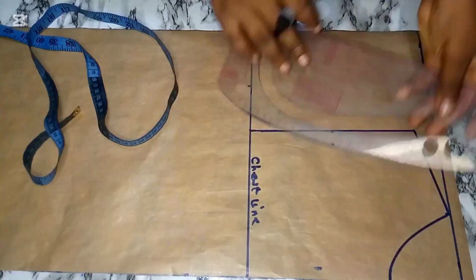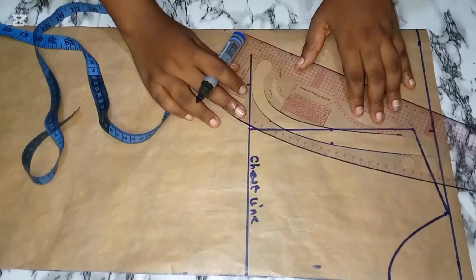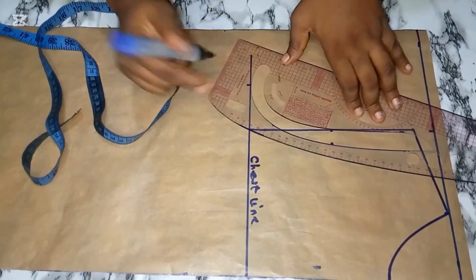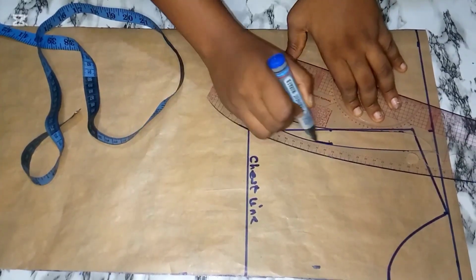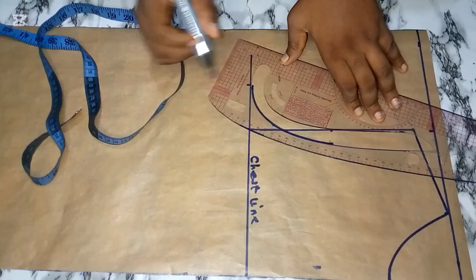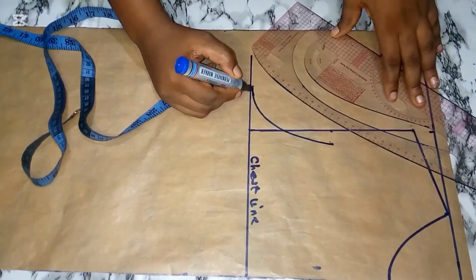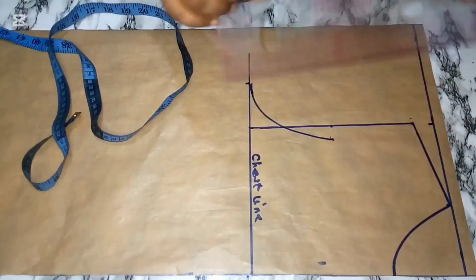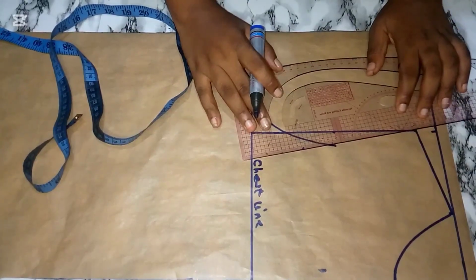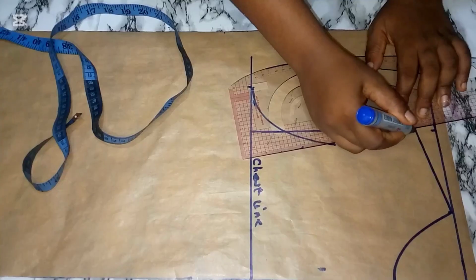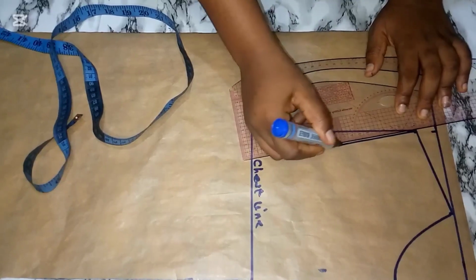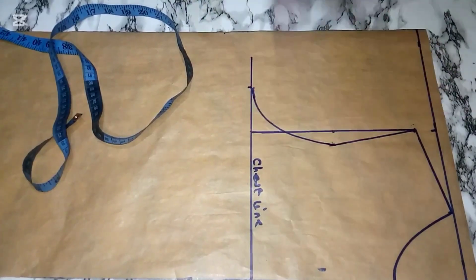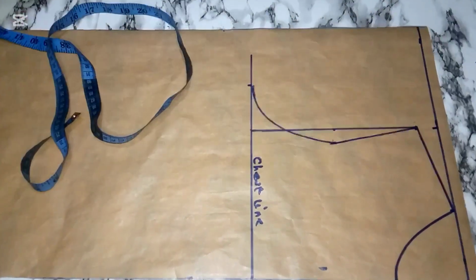Let's do that. If you do not have a curved ruler, it's okay. You can also use your hand to do this, okay? Just make sure you draw a good curve, a nice curve. Then from here, I draw a straight line connecting it to this piece, and this is our armhole.